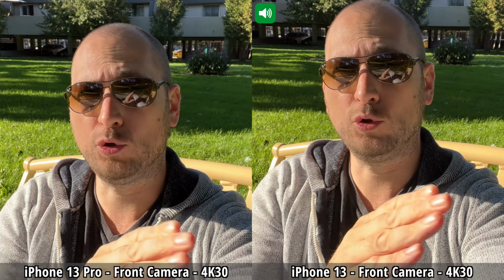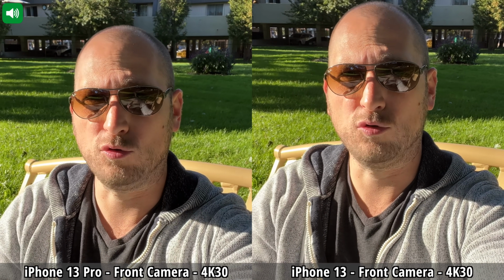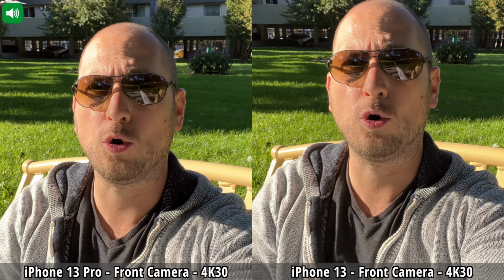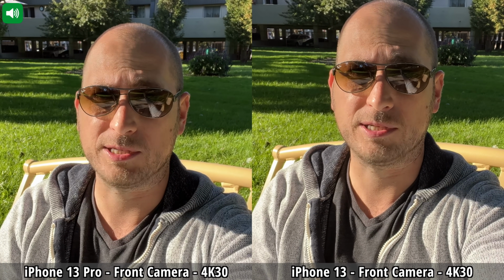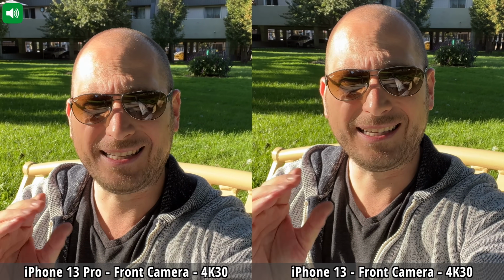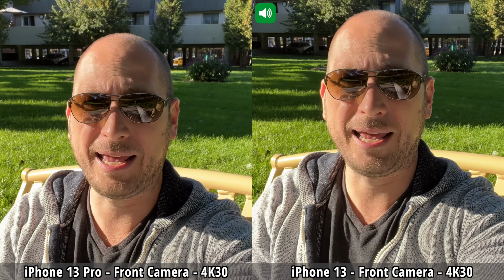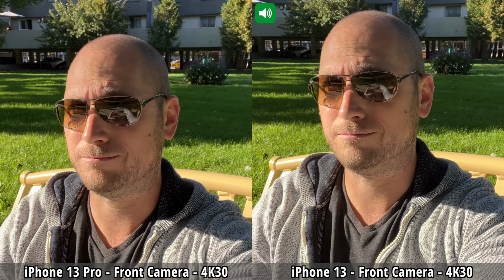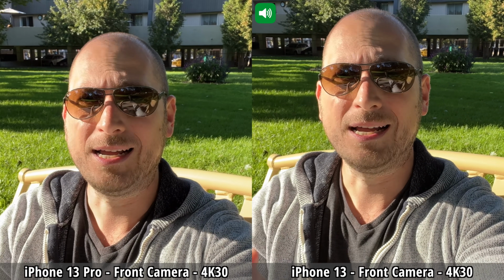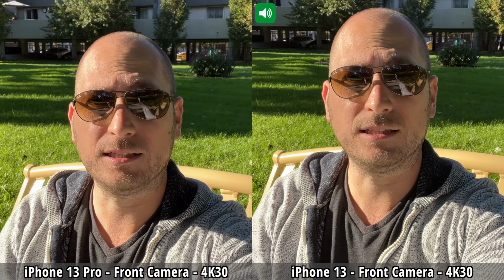For this recording I'm doing 4K at 30 frames per second with both devices, but I could also record in 4K at 60 frames per second. Now out here it's a bit windy, there are some kids playing right behind the phones, there are some dogs barking somewhere there, so you may hear that aside from my voice.